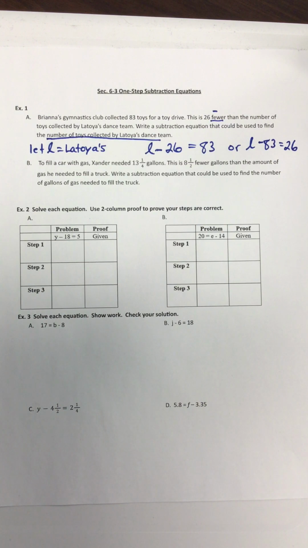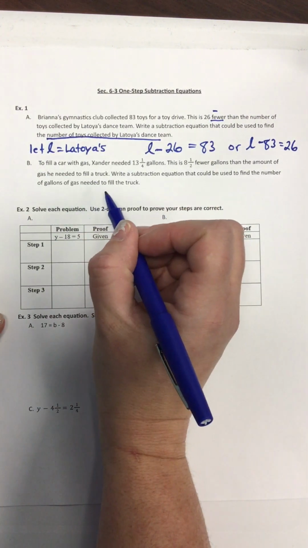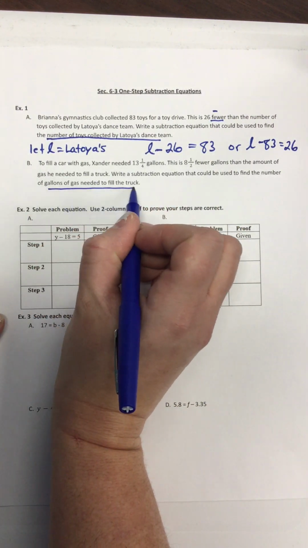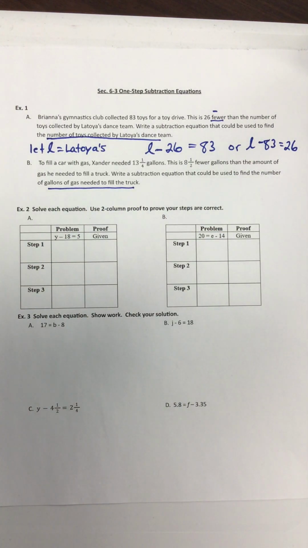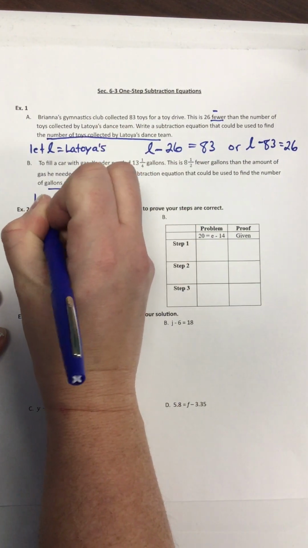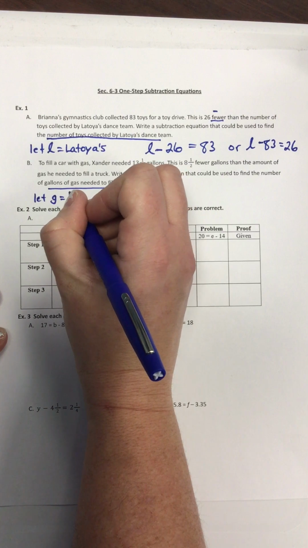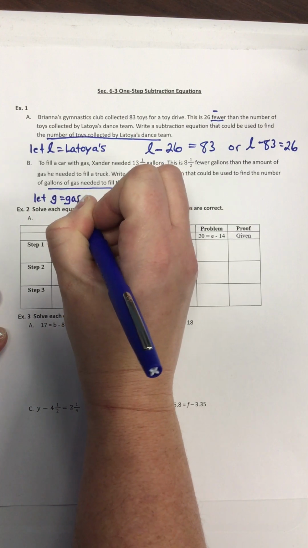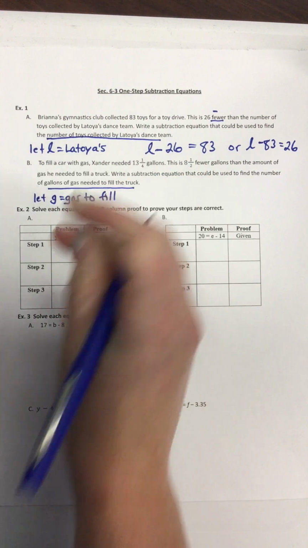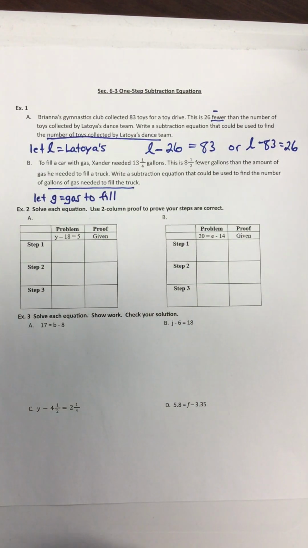Okay, B, to fill a car with gas, Xander needed 13 1/4 gallons. This is 8 1/2 fewer gallons than the amount of gas he needed to fill a truck. Write a subtraction equation that could be used to find the number of gallons of gas needed to fill the truck. Okay, so again, what's the thing I don't know? I don't know how many gallons of gas it's going to take to fill the truck. Okay, so I'm going to go let G equal gas to fill. Okay, just a short, sweet explanation of what that G is standing in place of.